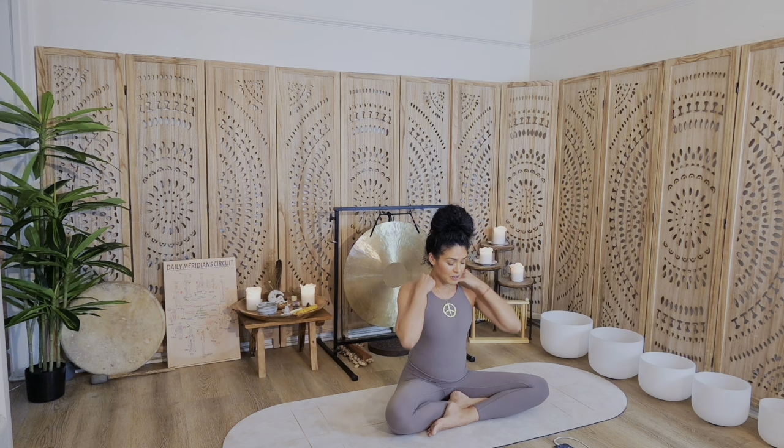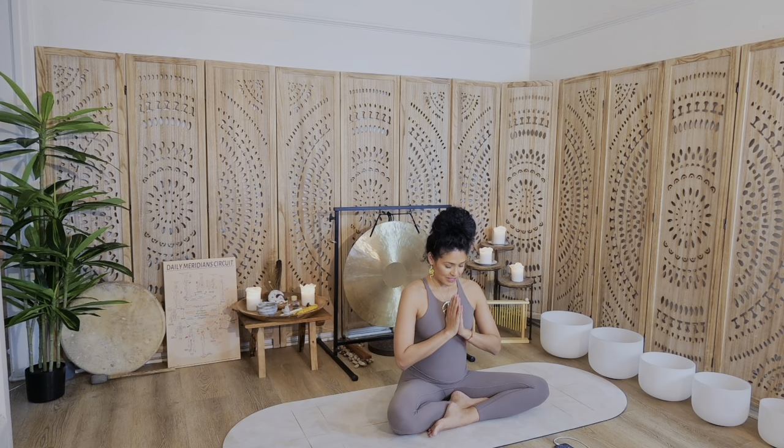Once you've arrived in that comfortable seated position, let's rub our hands together once again. Bringing a nice balance between the left and right hemisphere of the brain here, waking up again. And then let's bring our palms together in prayer pose, and then press your thumbs into the center of your chest nice and gently to activate that reflex nerve that calms the nervous system. And then allow your eyes to slowly close.